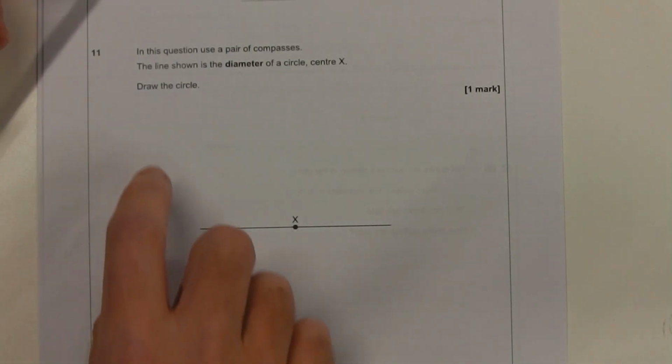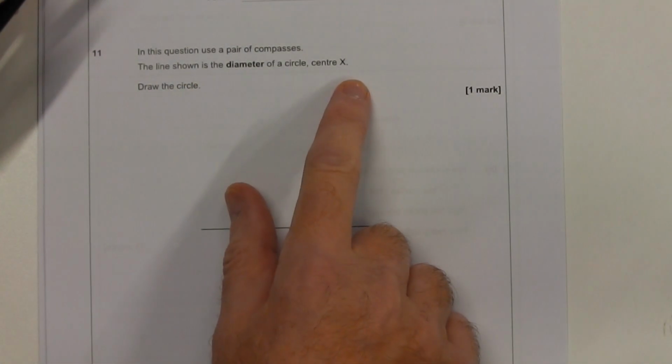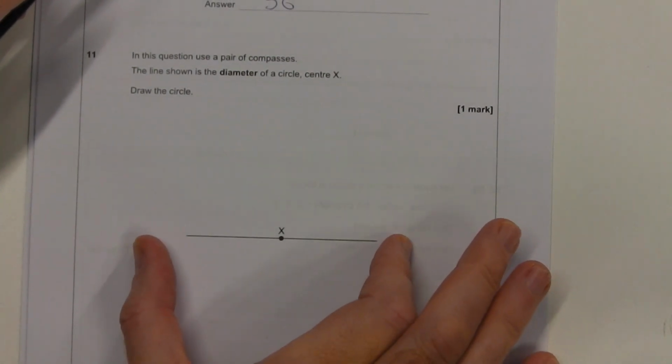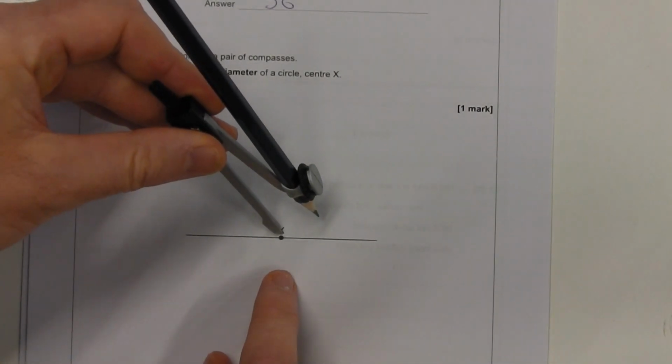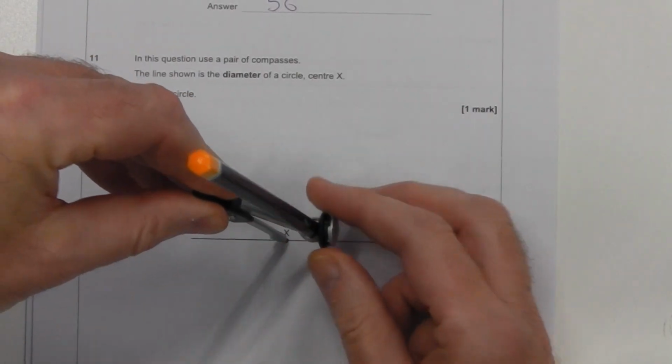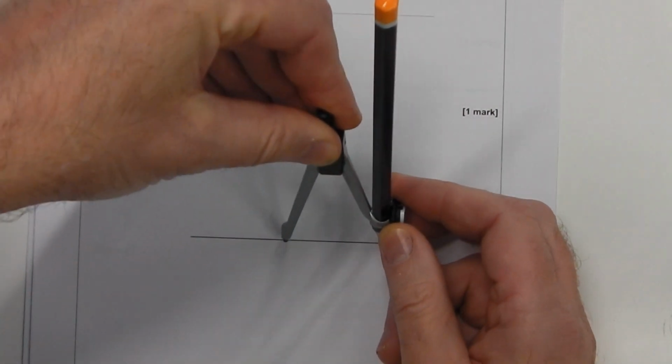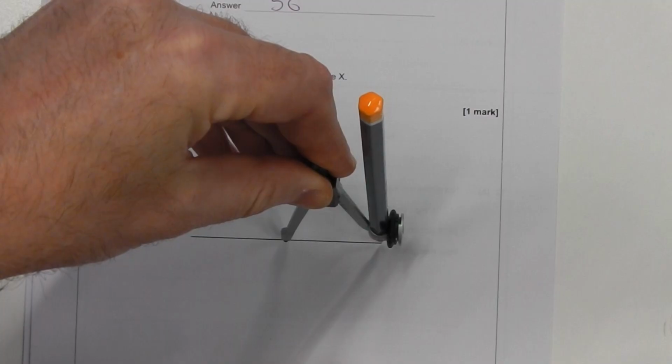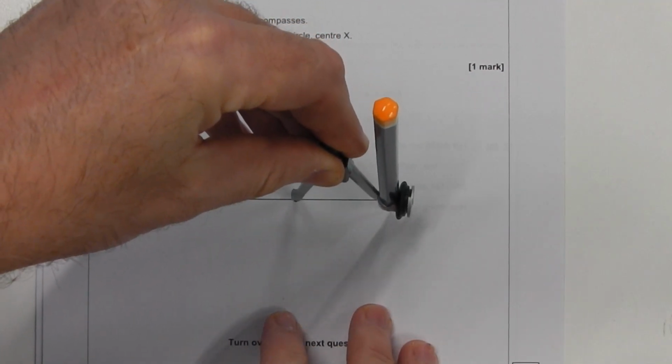Okay. So the line shown is the diameter of a circle, center X. So this is the diameter, this is how wide the circle is, and the center is X. So that means that is the center for our circle. So we can put the point of the compass on there, and we can open it out to the end of the line. Now, a couple of different ways to do these.